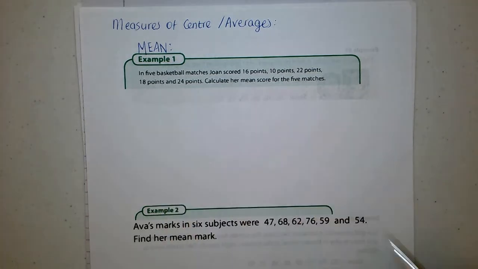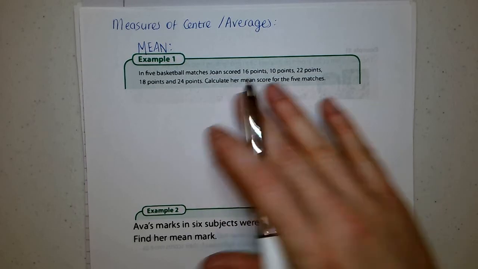In this example it says, in 5 basketball matches Joan scored 16 points, 10 points, 22 points, 18 points and 24. It says calculate her mean score for the 5 matches. So rather than using all 5 of these results, we're going to come up with a number that represents all 5 of these results as best as possible.